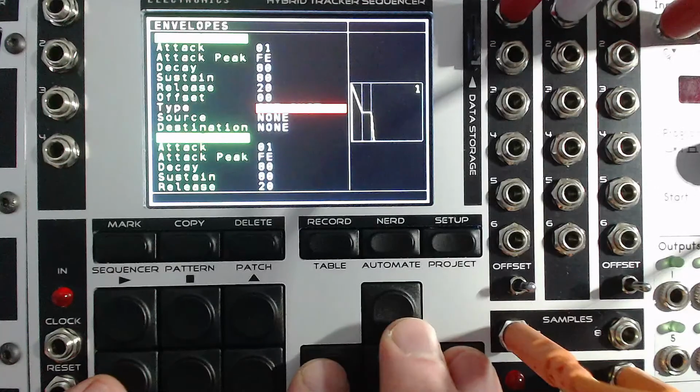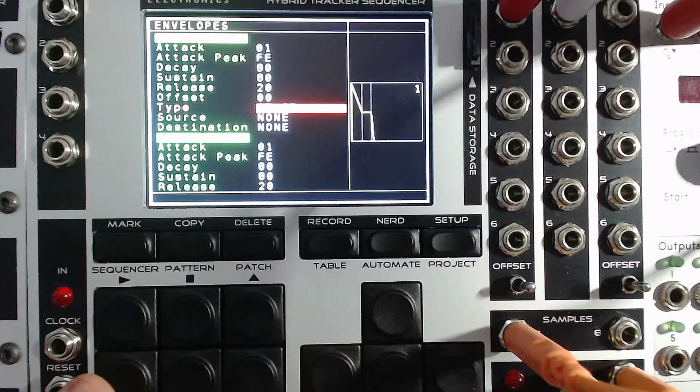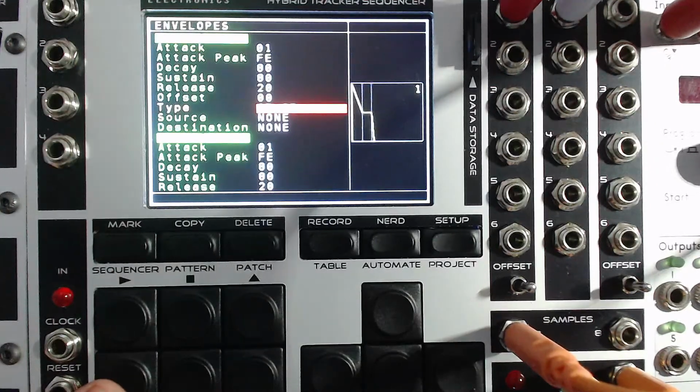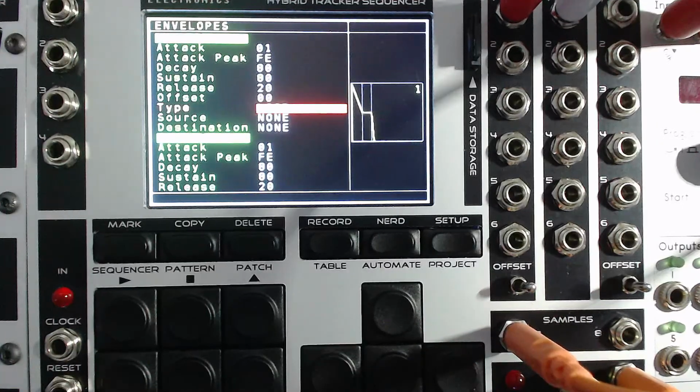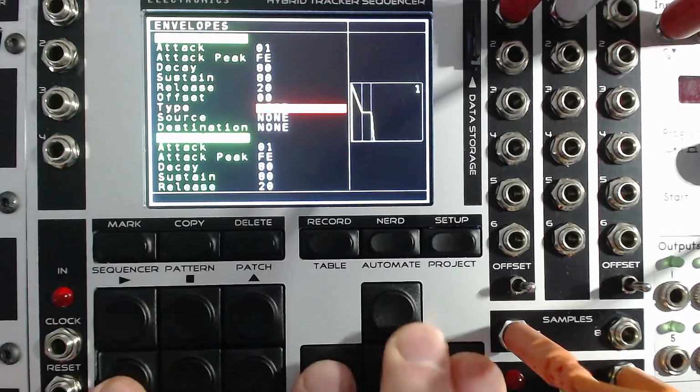One shot just plays the envelope straight through when it's triggered. ADSR is based on gate. So if the gate's high, it'll stay in the AD phase. When the gate goes low, it drops into the SR phase. Or you can have it in a loop to sort of make a strange LFO.